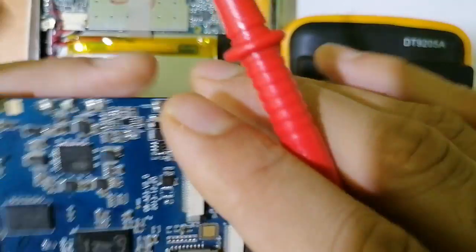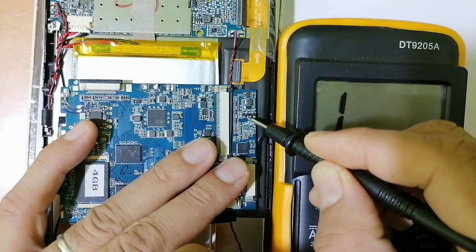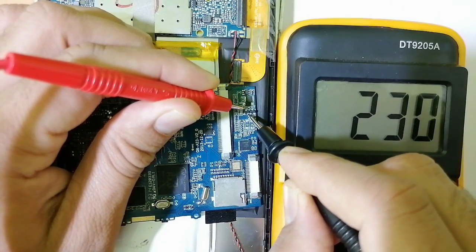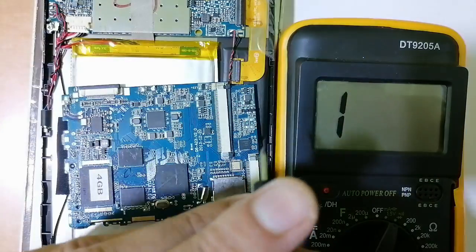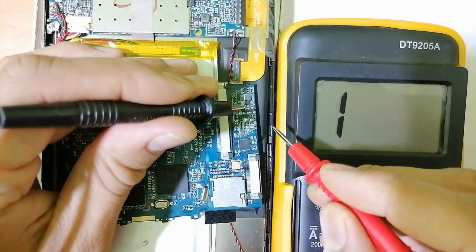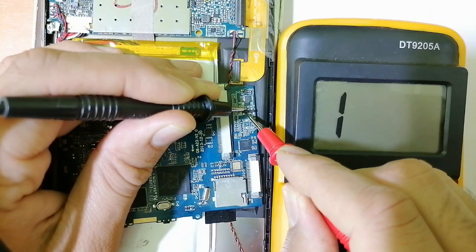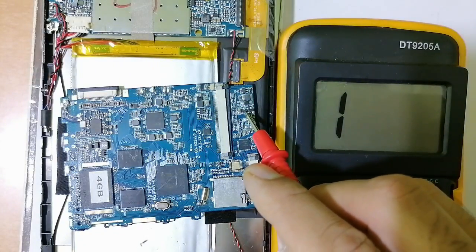So let's check. Here we have the source. We're going to put one probe in the source and the other probe in the drain. Do you see? We get a reading in the multimeter. If I swap the probes, I should not get anything in the multimeter. As you can see, nothing in the multimeter, the same as the diode. This means this MOSFET is good.